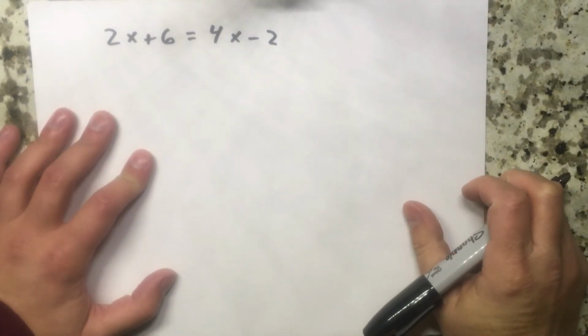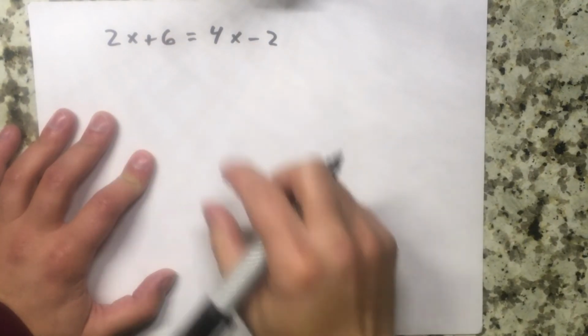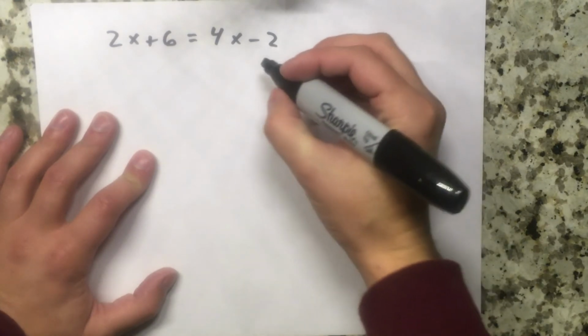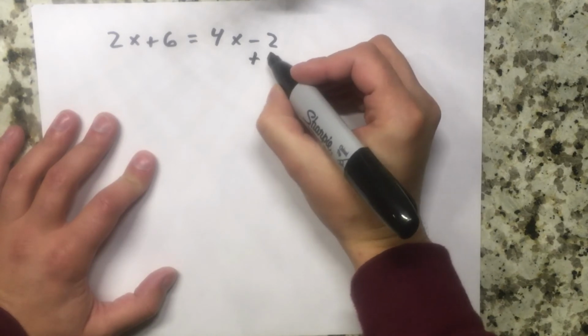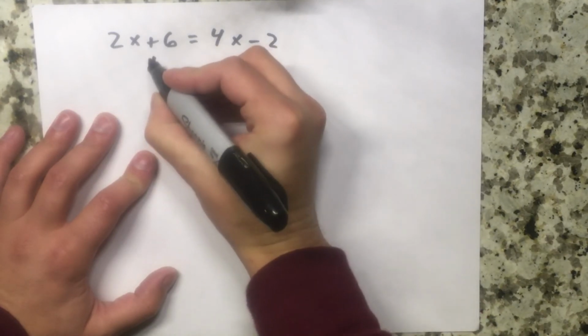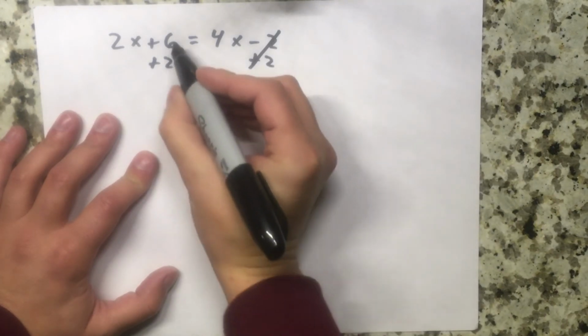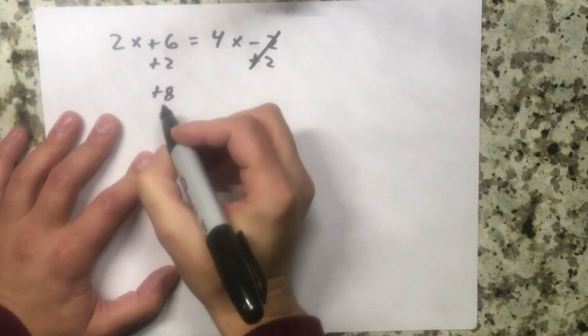Last example. We have 2x plus 6 equals 4x minus 2. And we're going to solve for x. Let's start by taking this negative 2 and adding 2 to both sides. That'll cancel this out. We have 6 plus 2, which gives us plus 8.